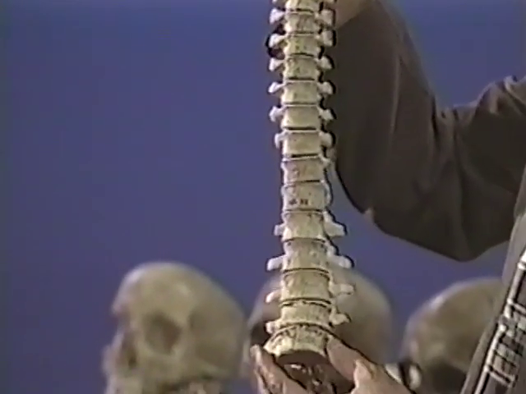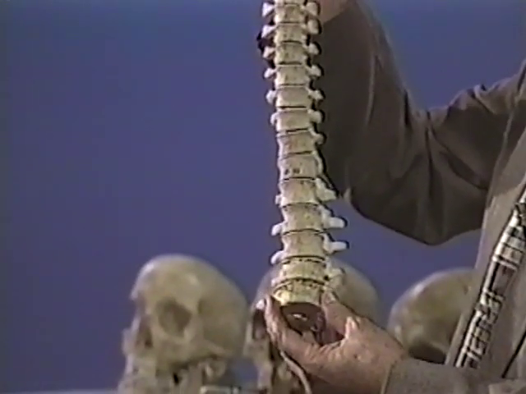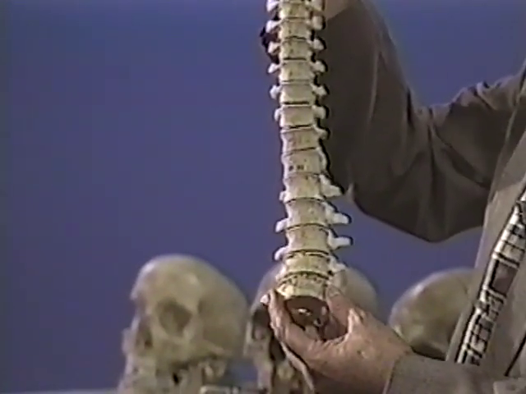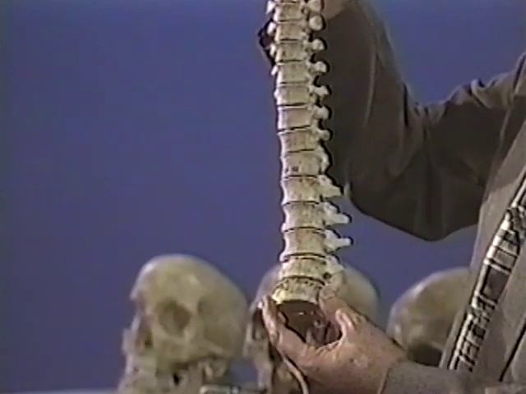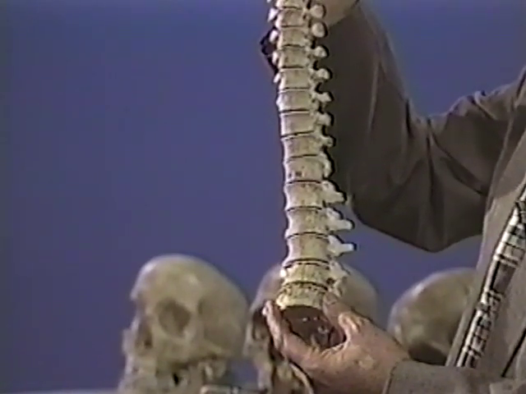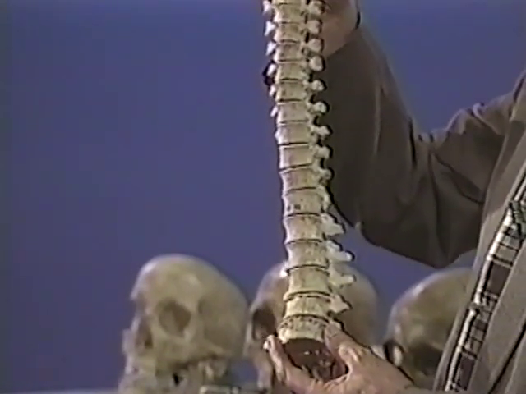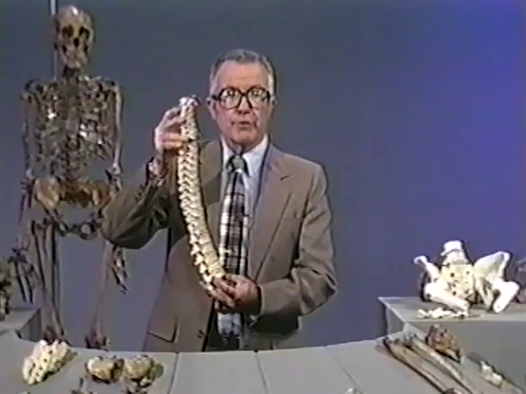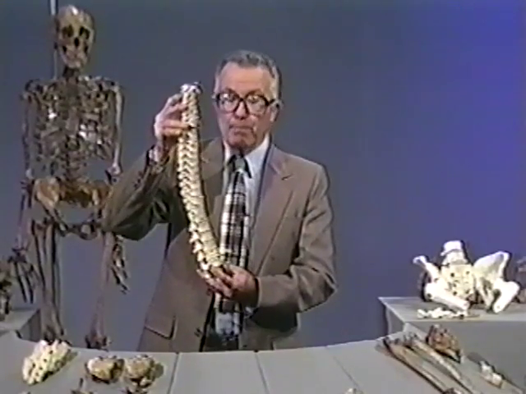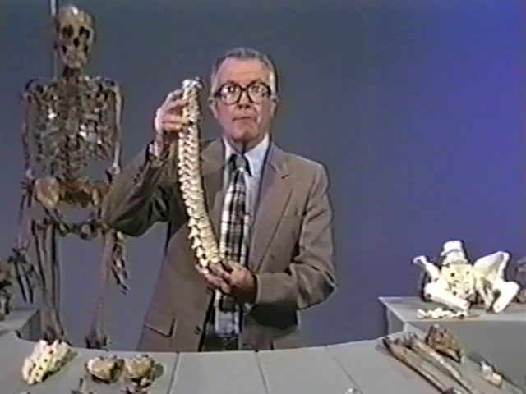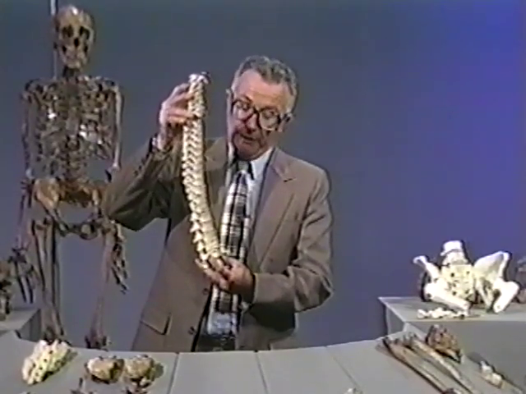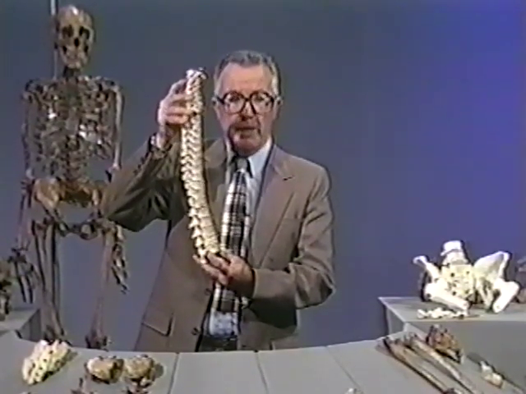And then the bottom 5 are known as lumbar vertebrae. These are the ones at the base of the spinal column, and you will note that they are larger in size than are either the thoracic or the cervical vertebrae. The reason for this is that as you go down in the body, it needs to support more weight, and therefore the heavier bones are at the bottom.